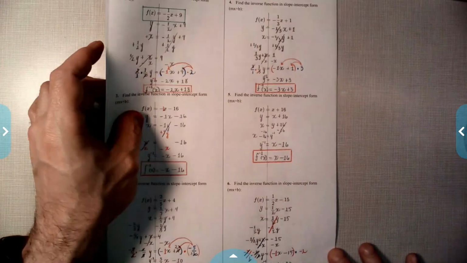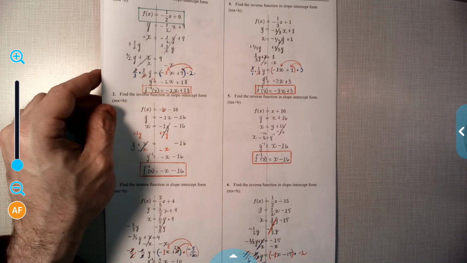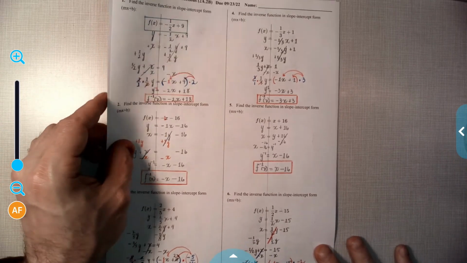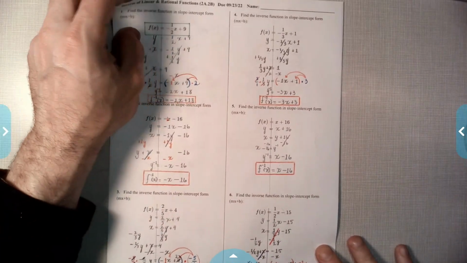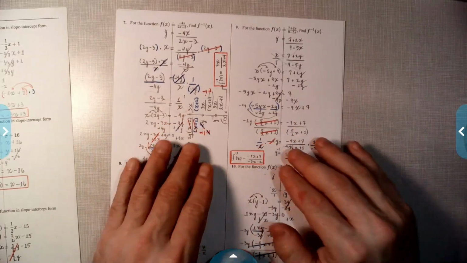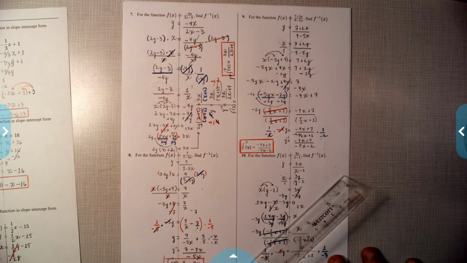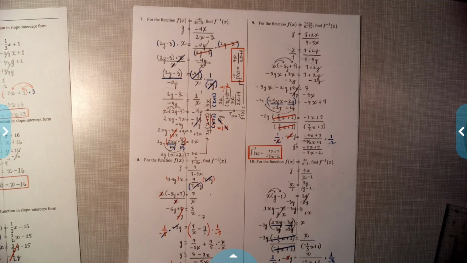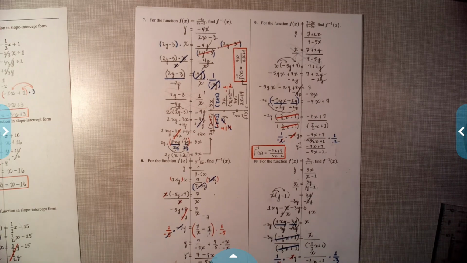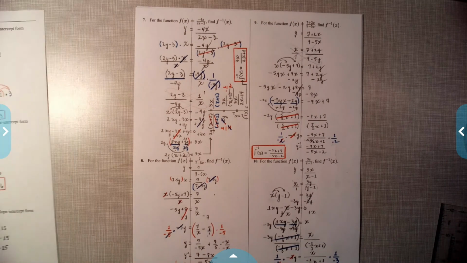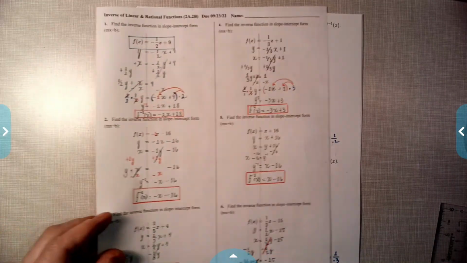Just awesome. Just the whole thing is super cool. So that was inverses of linear and rational functions. The rational functions were these. And I think we can all agree that these are a little bit more complex, but not hard, really. Once you get the hang of it, that whole cross multiplying thing, it's just basically butterfly, but at a much higher level.